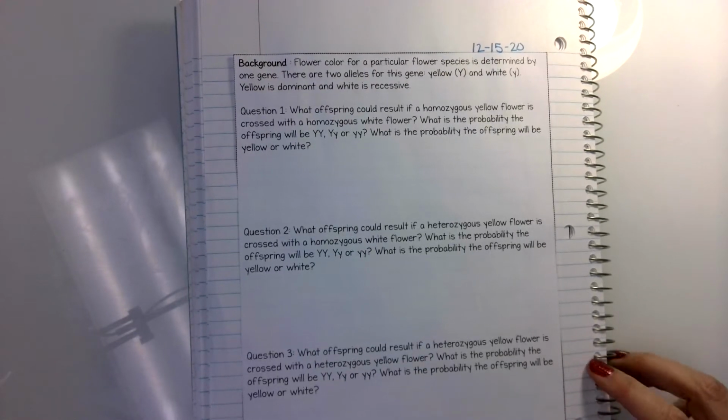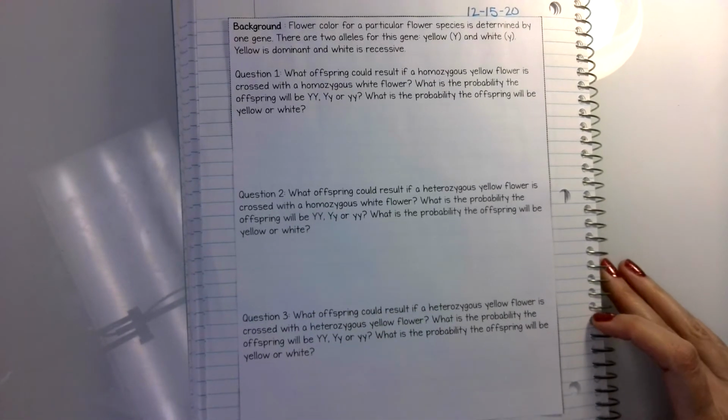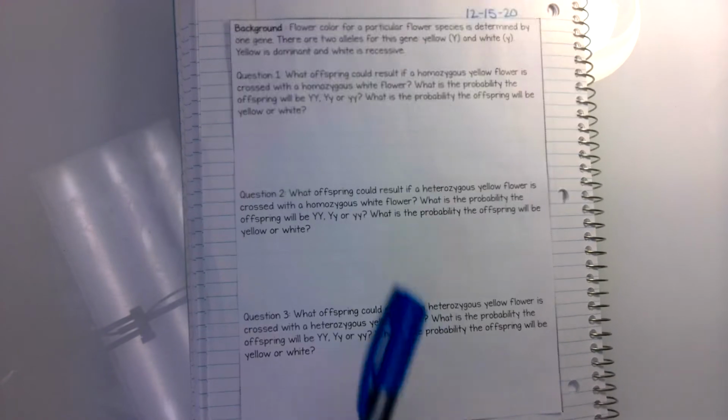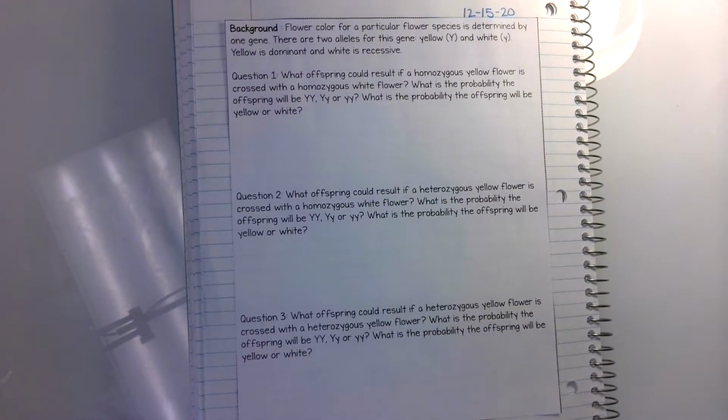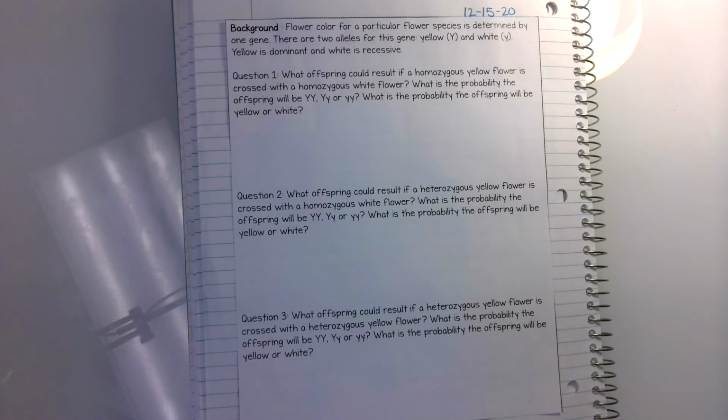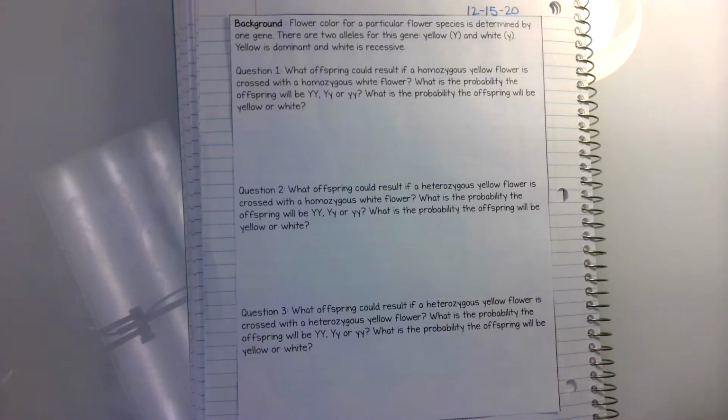All right, so for today, we're going to practice making some of the Punnett squares. So here are some scenarios, and you're going to make a different square for each one. So let's do that first one together.